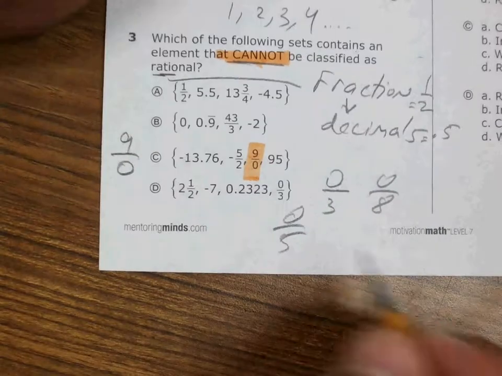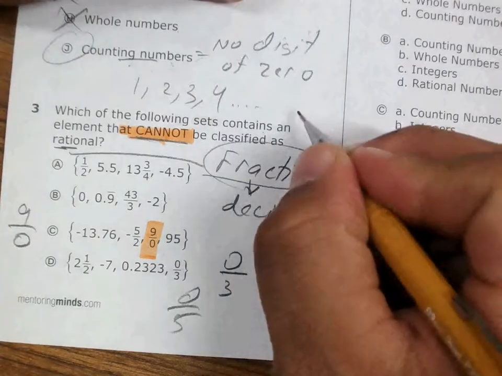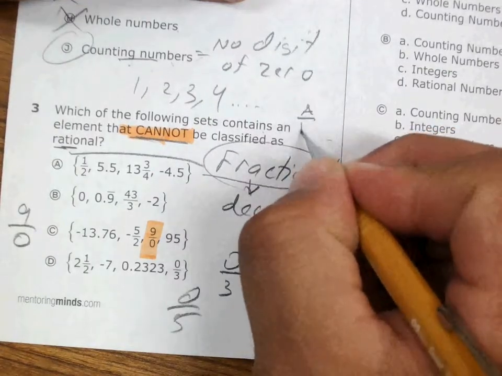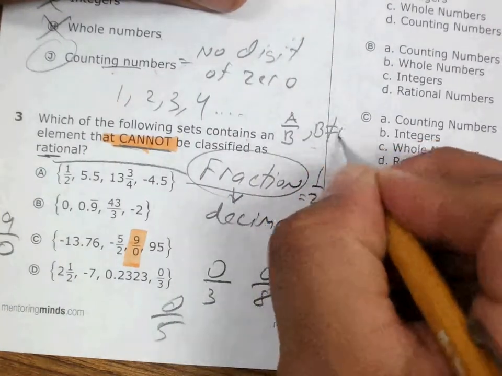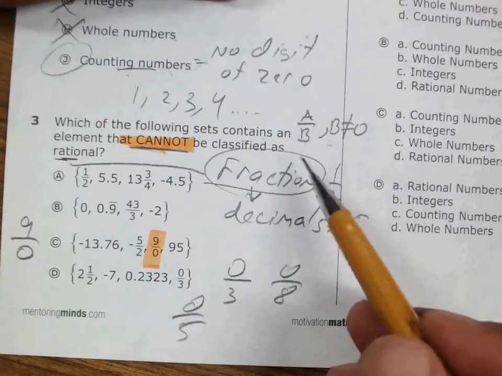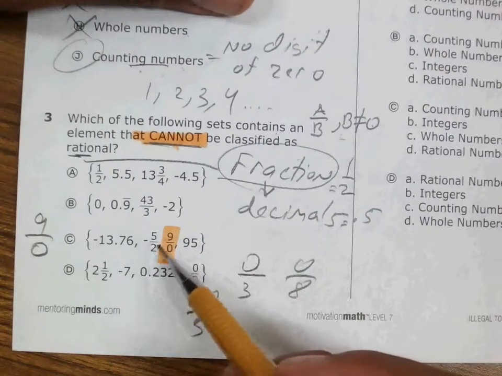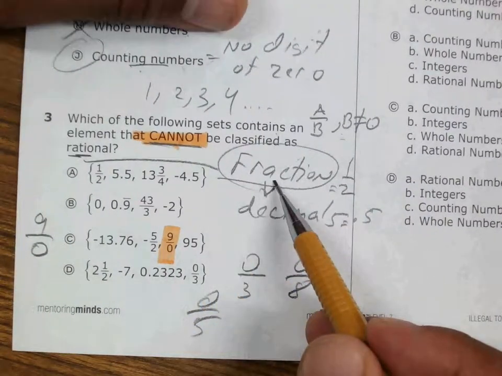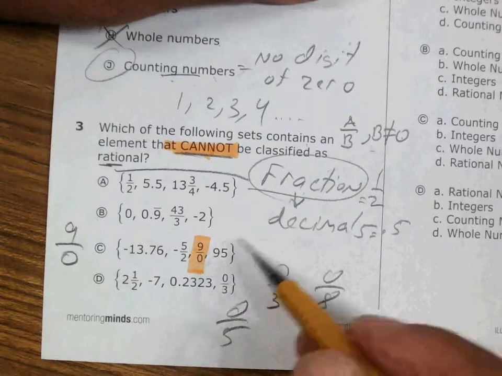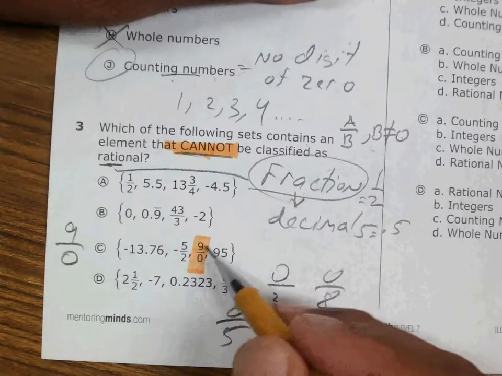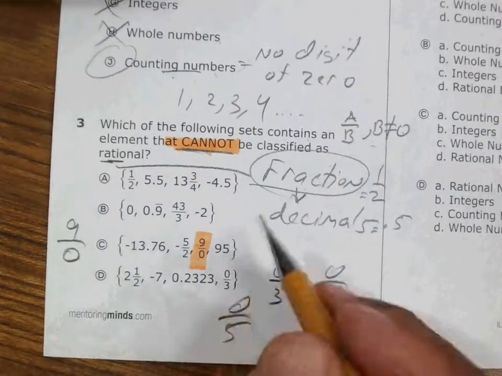Okay, because the definition of a fraction is A/B, with one restriction that B cannot equal 0. Okay, that is what a fraction is. So you can have A/B as long as B does not equal 0. And once B equals 0, then it's not a fraction anymore. It's not doable. Undefined is the word I was thinking about. So this is what we call undefined. And so the answer would be C.